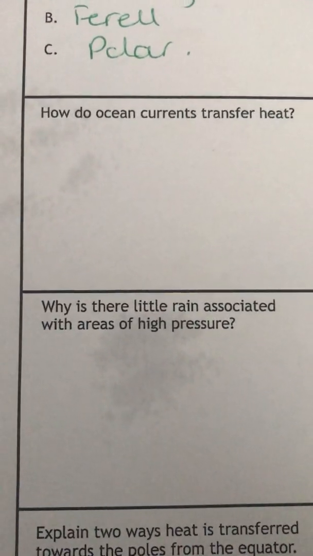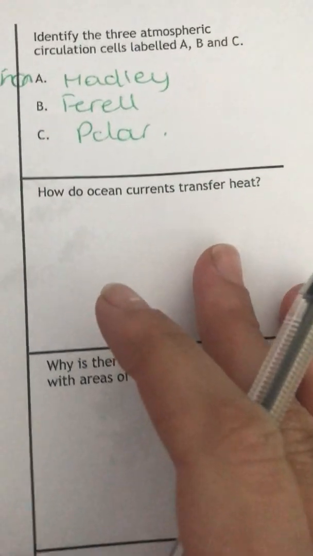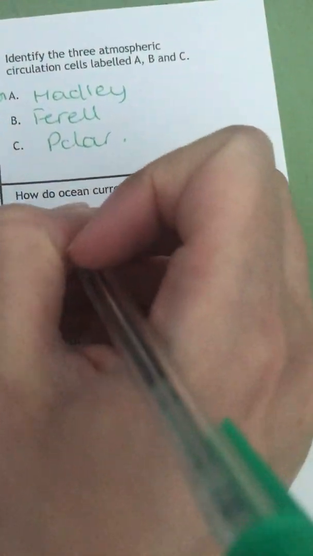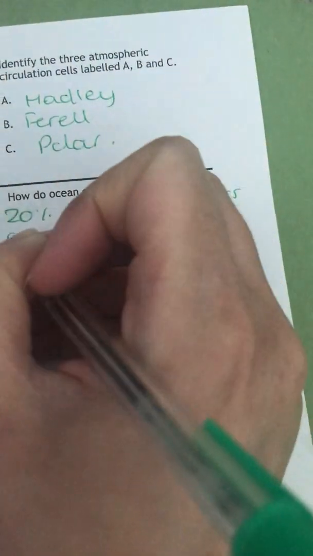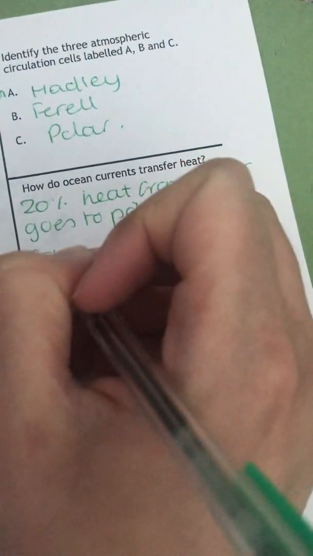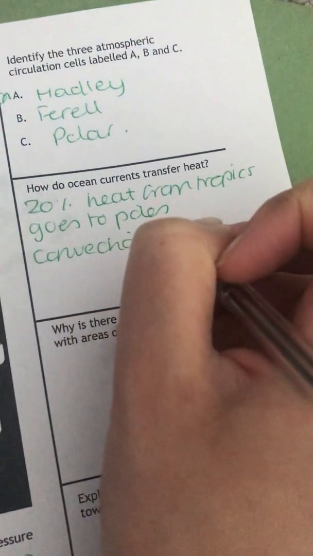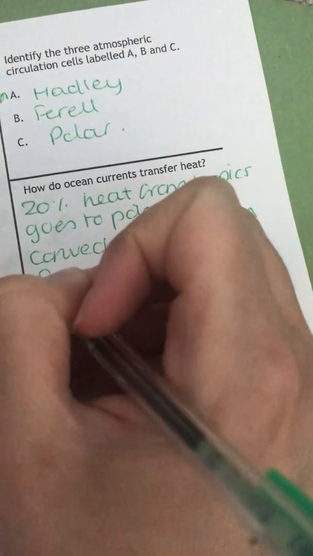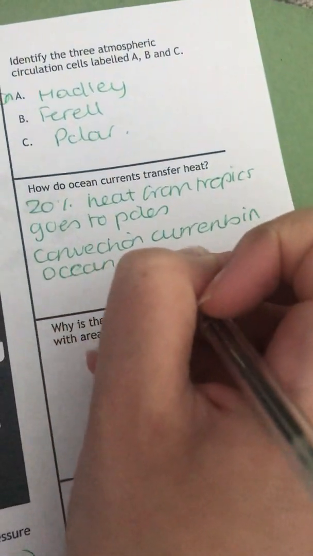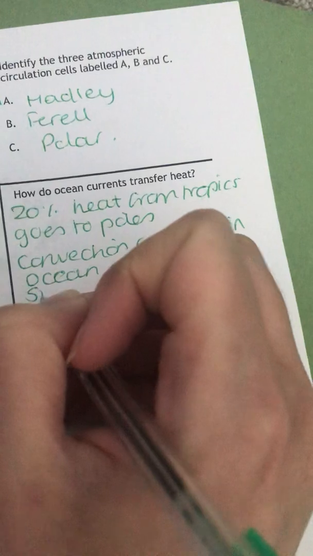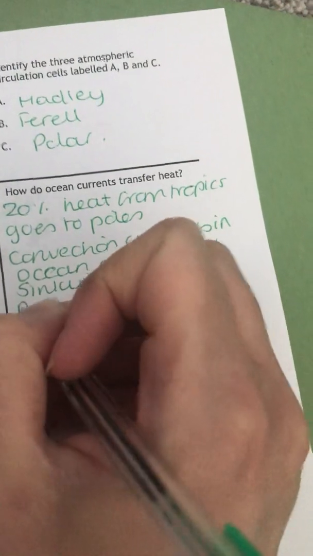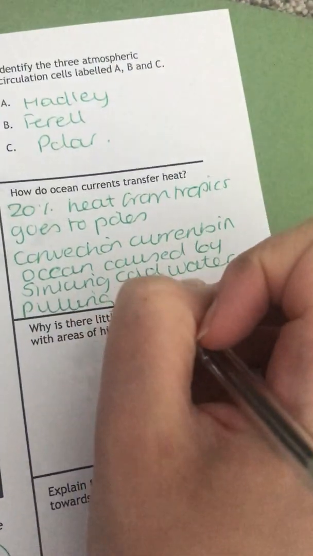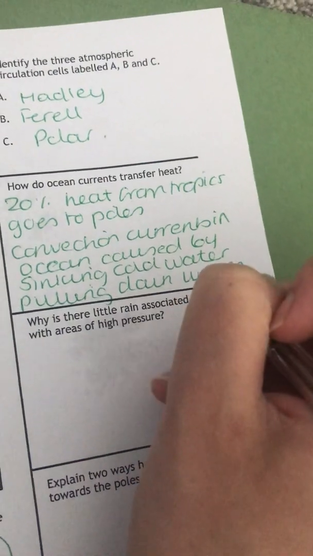How do ocean currents transfer heat? Now this was the last lesson we did. Okay, so if you remember, about 20% of heat from the tropics goes to the poles. And this is because you have these convection currents in the ocean caused by sinking cold water pulling down warmer surface water.